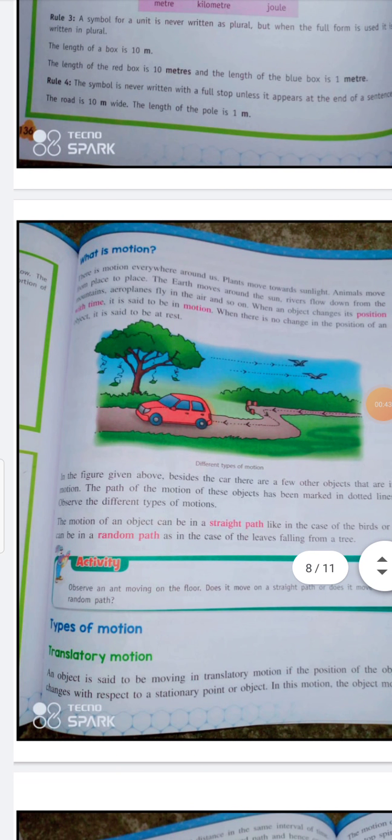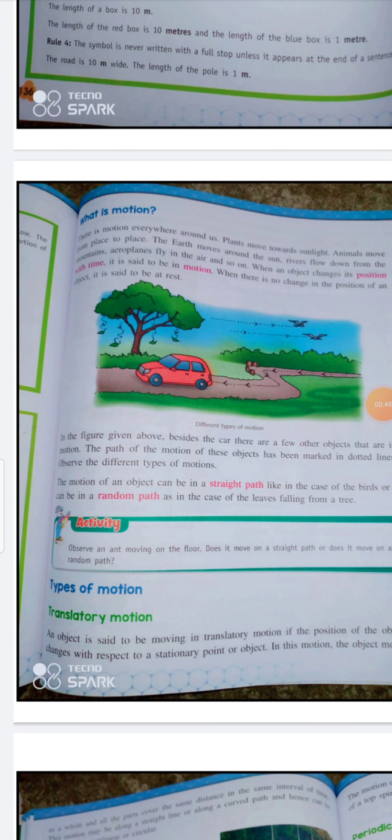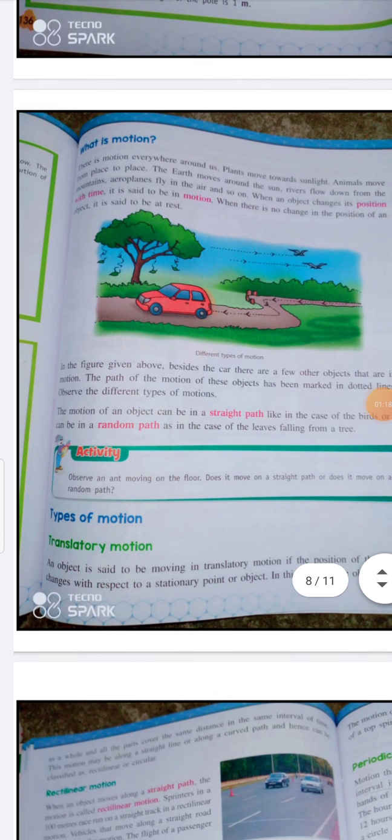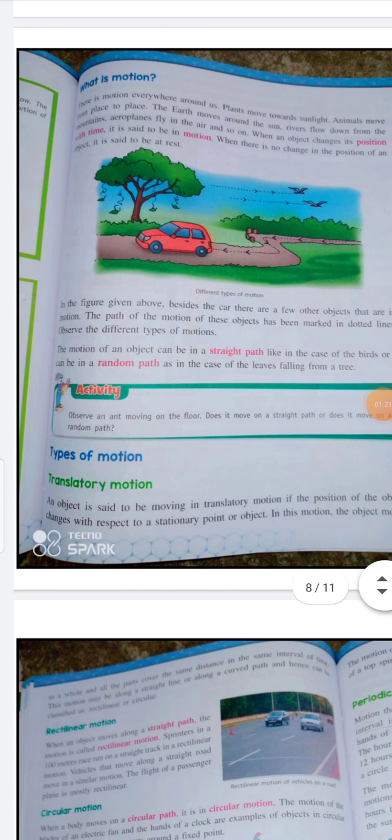In this slide, the first question given is: what is motion, or what do you understand by motion? In simple words, motion means movement. In other words, when the position of a body changes with the passage of time, then the body is said to be in motion, and when the position of a body doesn't change with the passage of time, then the body is said to be at rest.